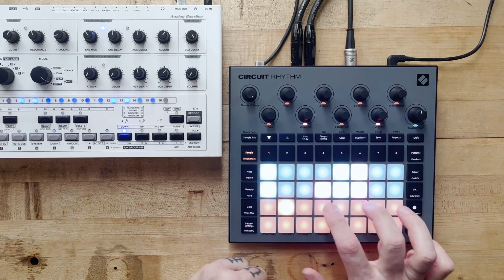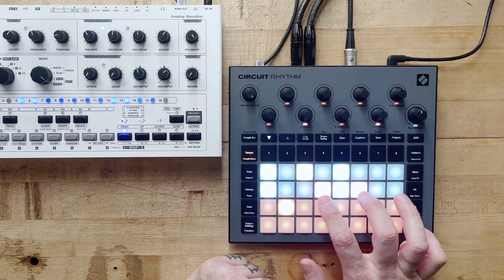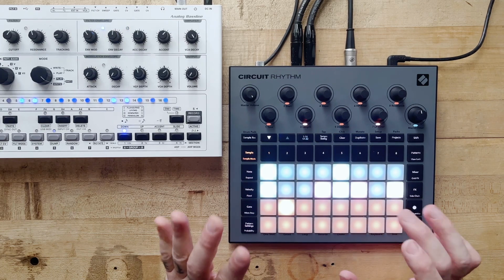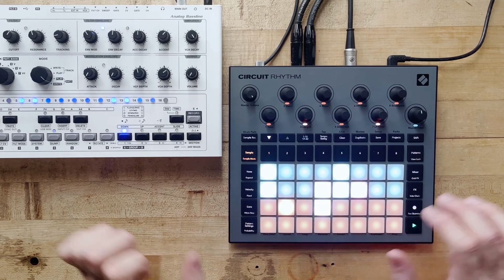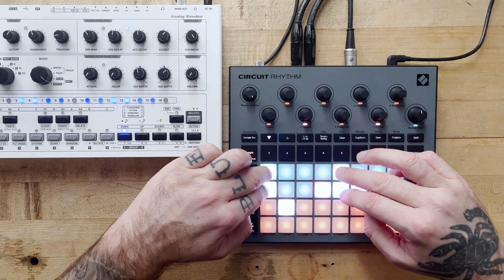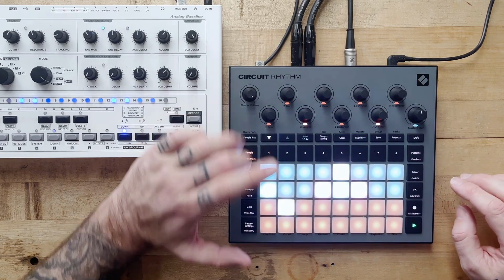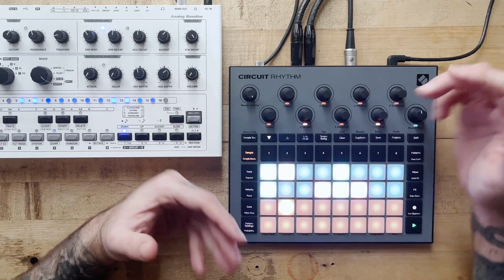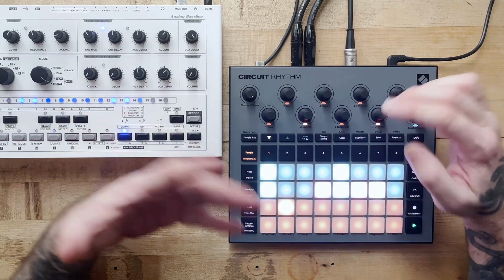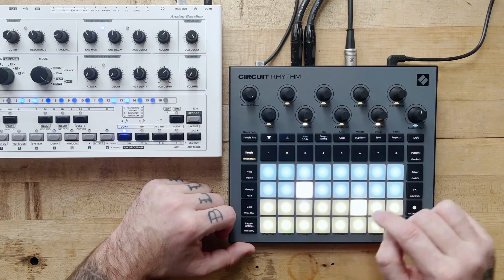So when the color is this pinkish color, it means that it's using another sample rather than the one that is fixed for this track. Okay, so let's say this is enough for our bass track.